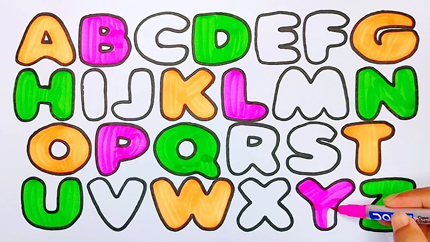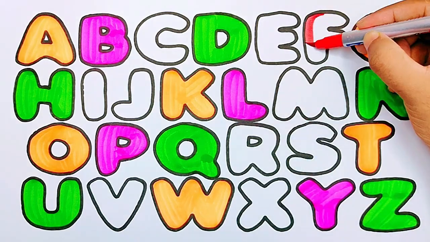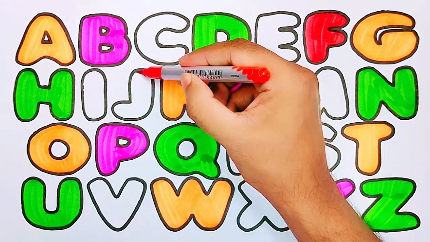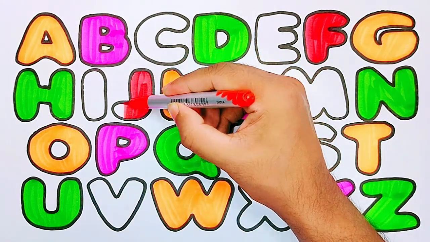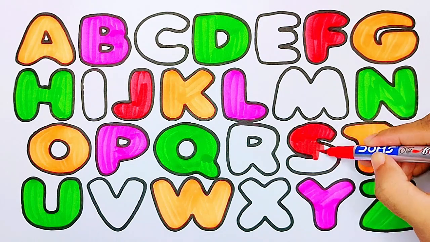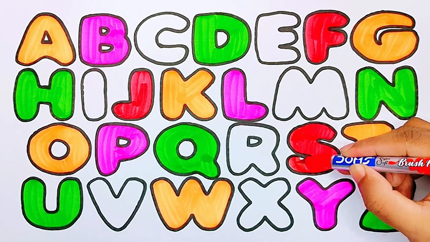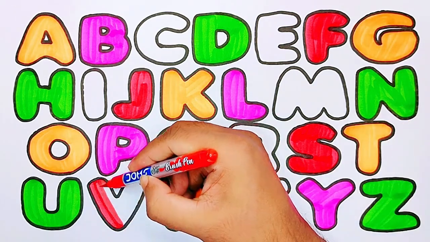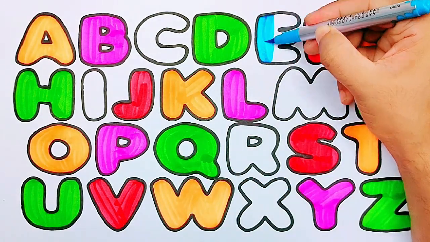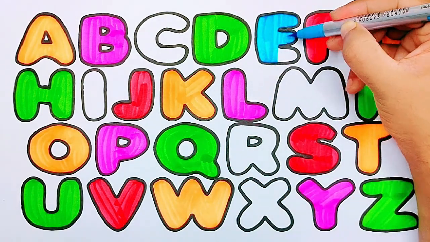Y for yarn. Red color. F for fan. J for jar. S for star. V for vegetables. Sky blue color. E for eagle.